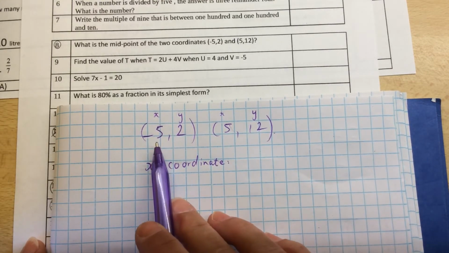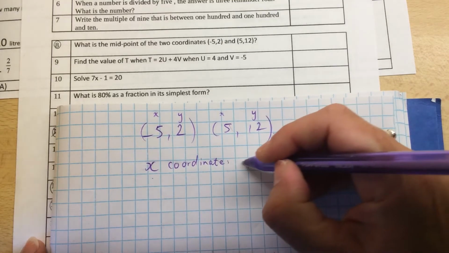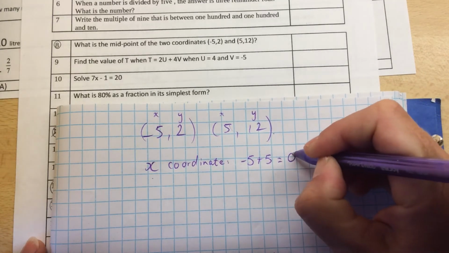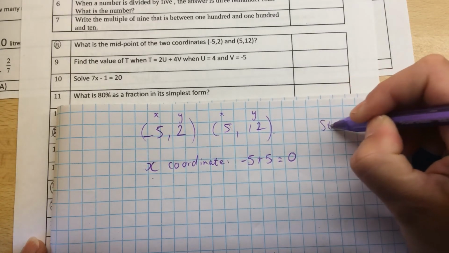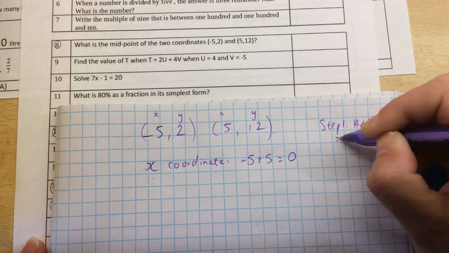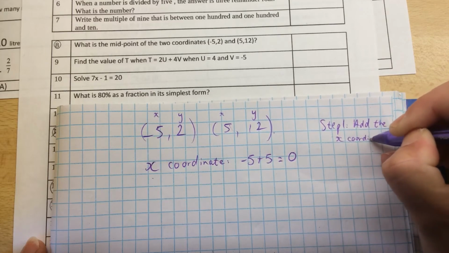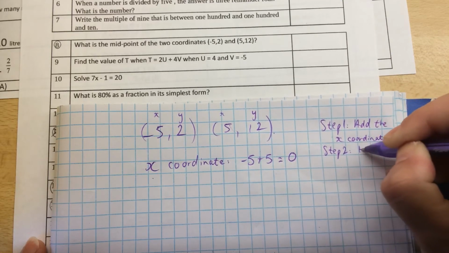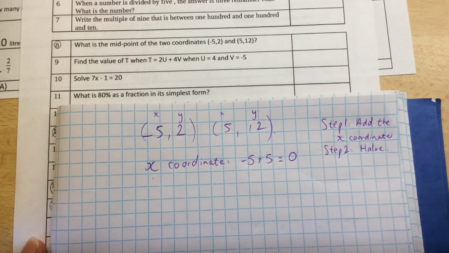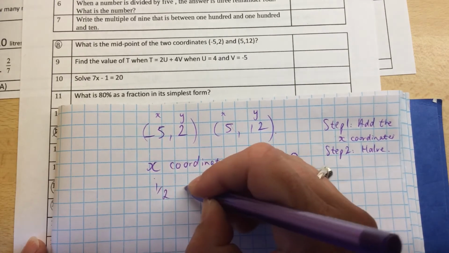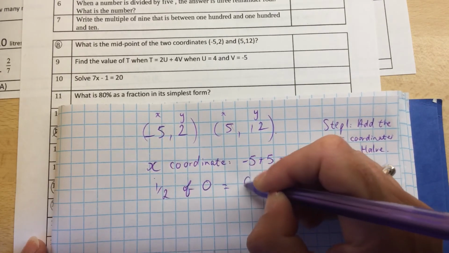So the x coordinate, you add up the 2 numbers, so minus 5, add 5. Minus 5 add 5 is 0. So we've done step 1, which is add the x coordinates, and step 2 is halve the answer. Half of 0 is just 0, okay? If you've got nothing and you're halving it, you end up with nothing. So half of 0 is 0.